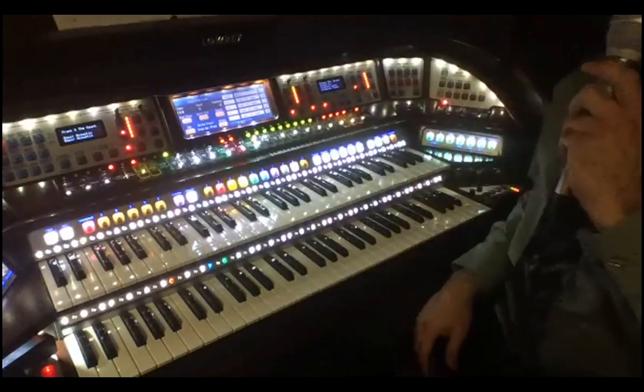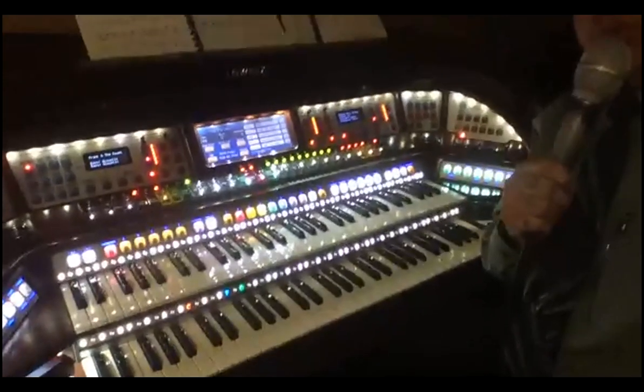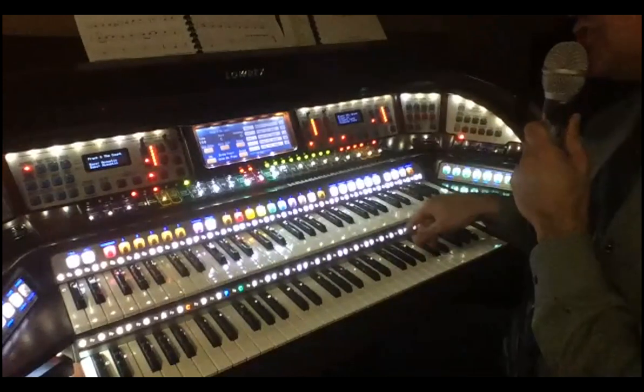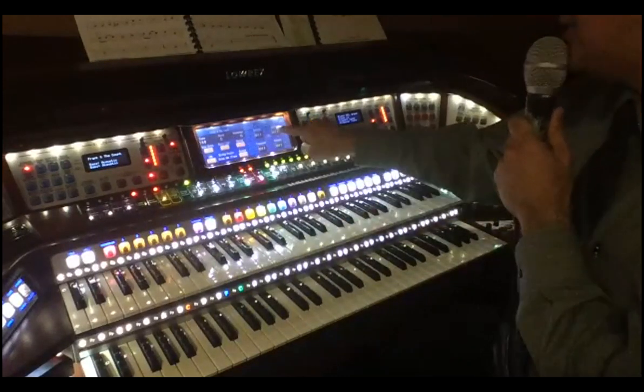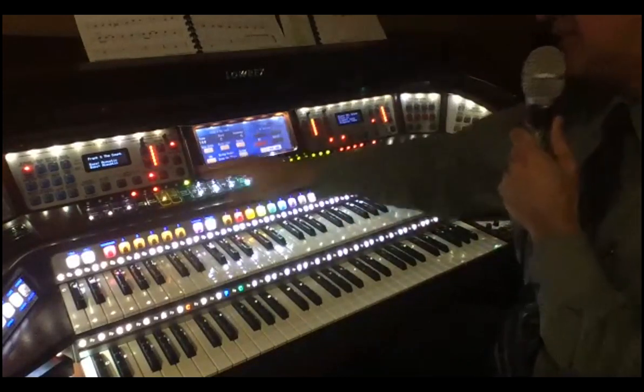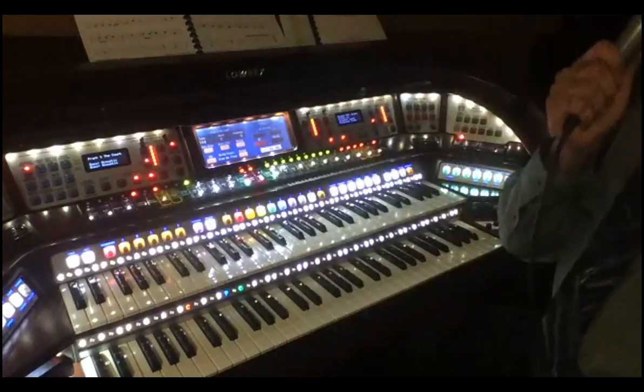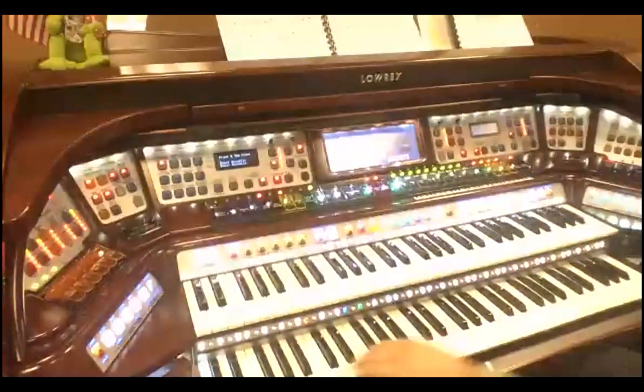Now if you remember, if you put something on that you like and you don't want it to change, reach up and hit your accompaniment lock, and then it's set in there. So here we go. Lights on, please.